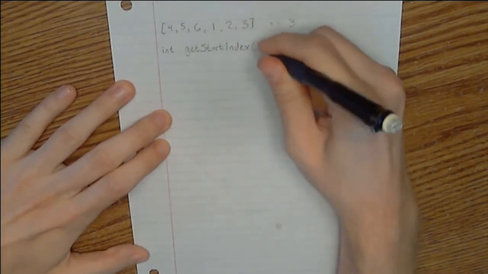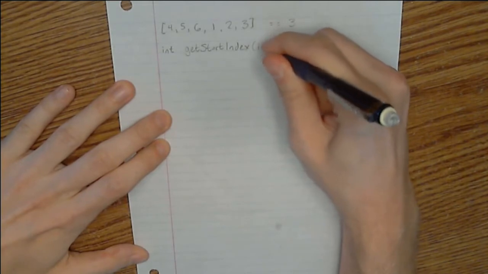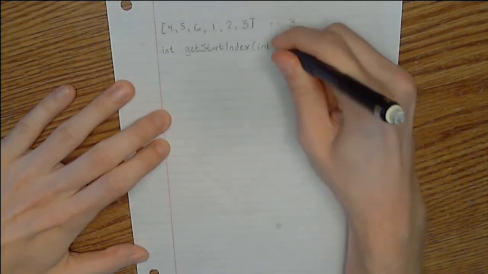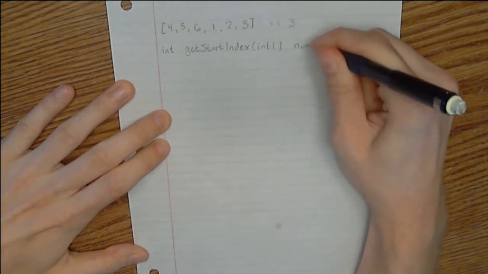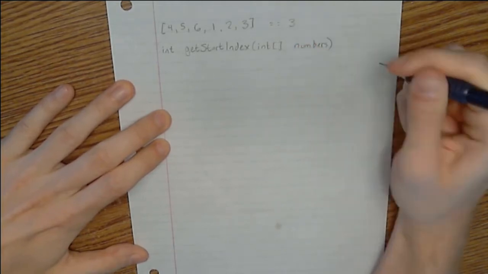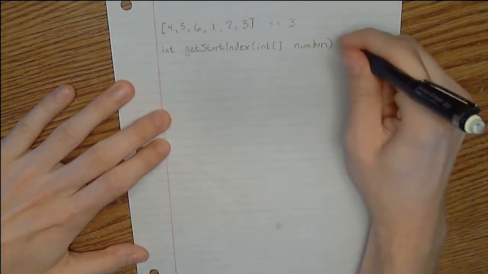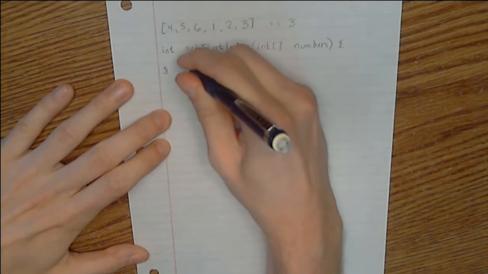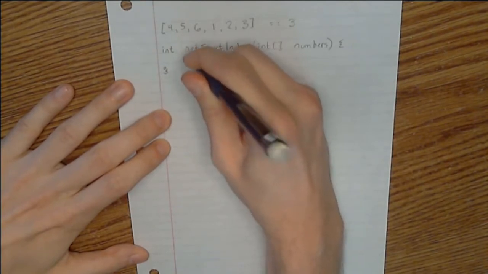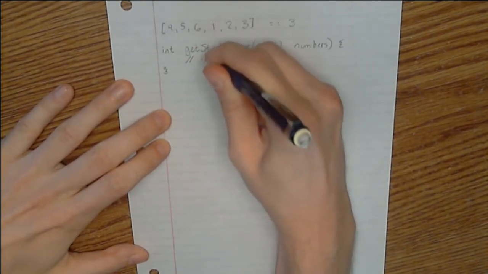And this is going to take in an array of integers. We'll call it numbers. And in here we have our implementation.